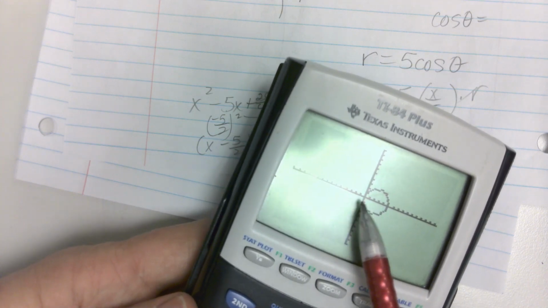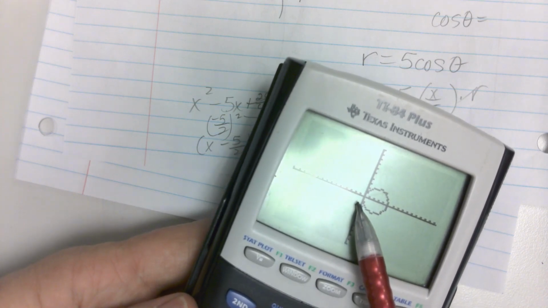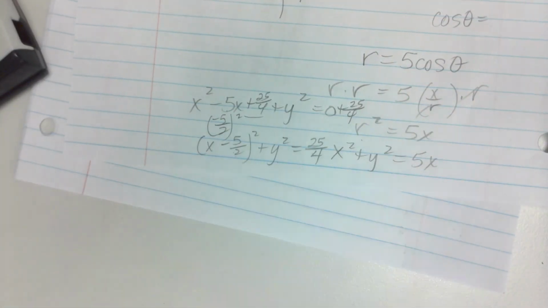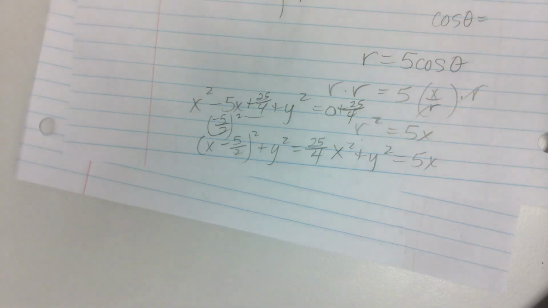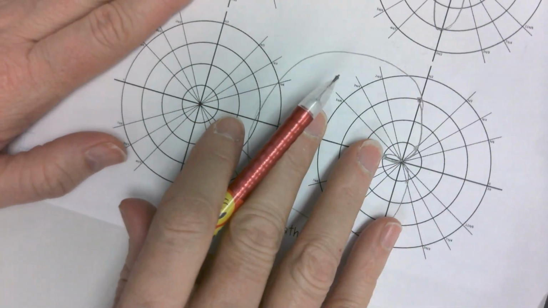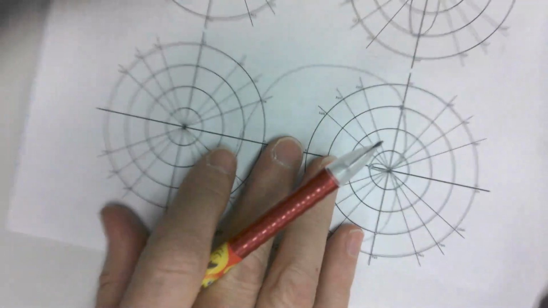The radius would be 5 halves. Center is 5 halves, 0, right? So I will be asking you to convert some. I'll be asking you to graph a little bit using polar, and no calculus yet. We'll do the calculus next time.